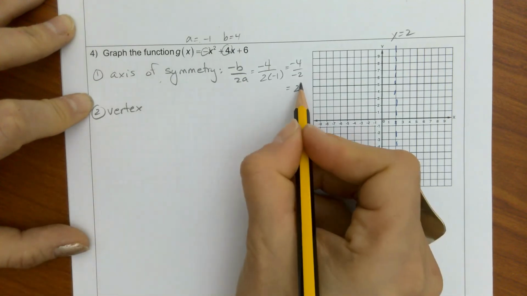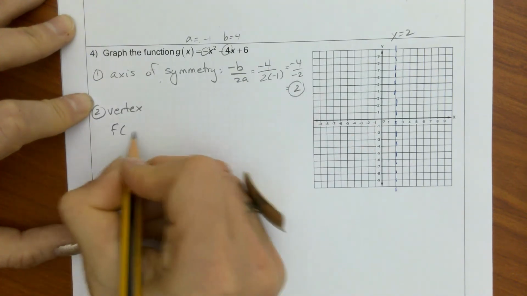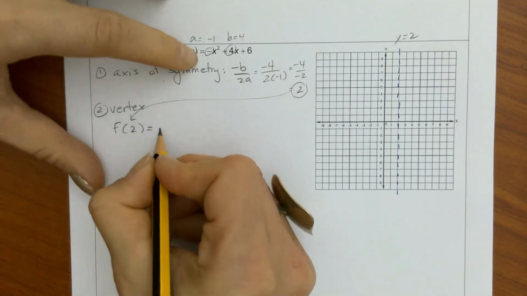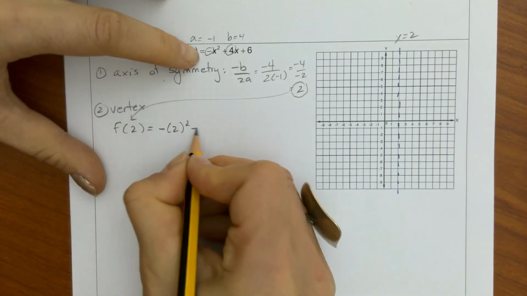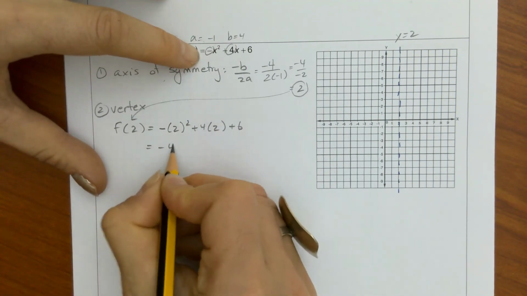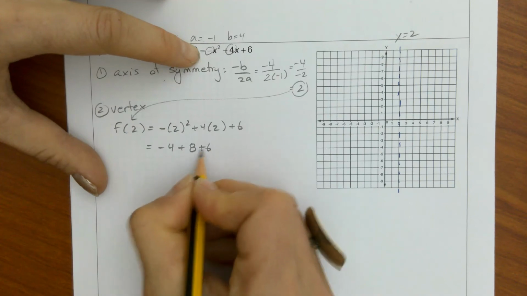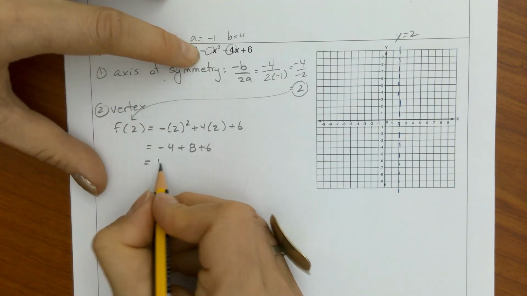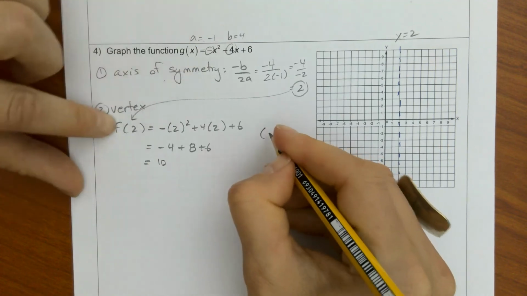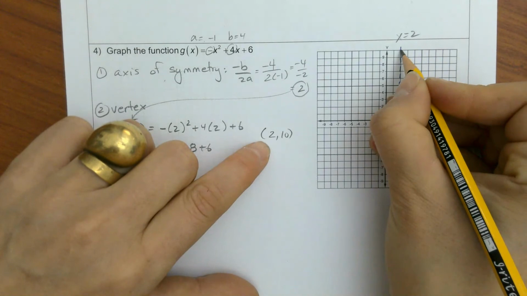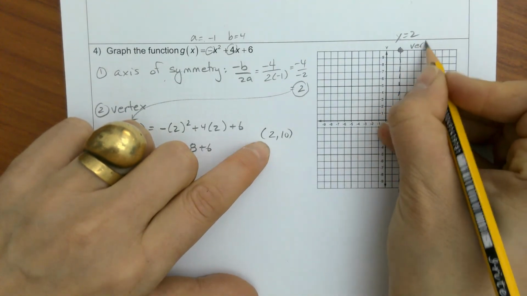So now step 2, I want to find my vertex. I'm going to take this number and substitute it into my function. And that's going to be 10. So my vertex, if x is 2, then y is 10. So 2, 10. There's my vertex.